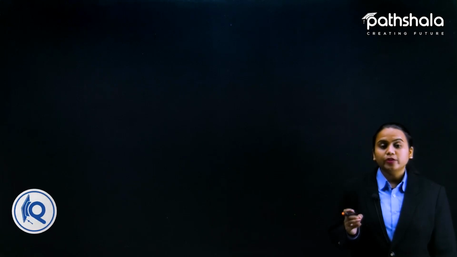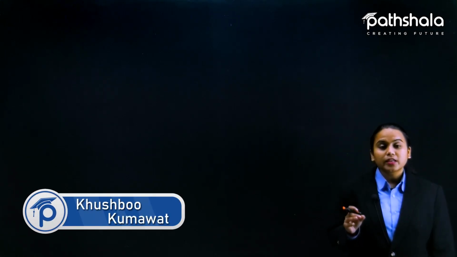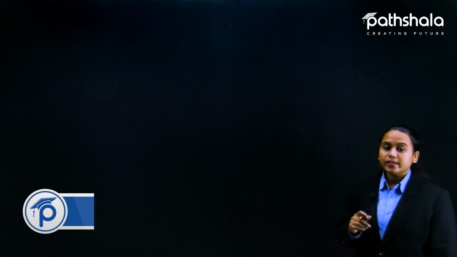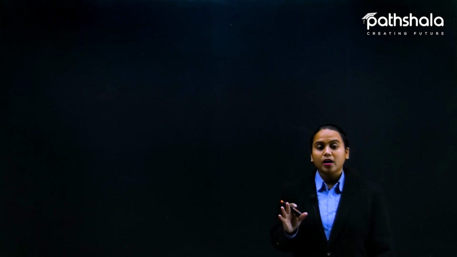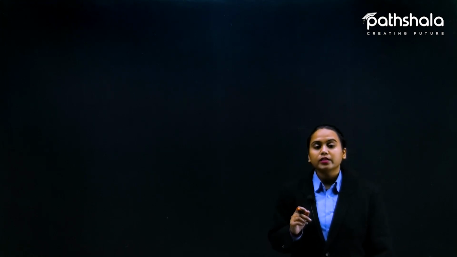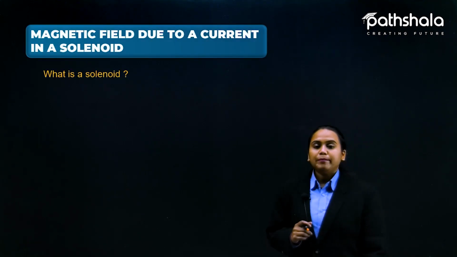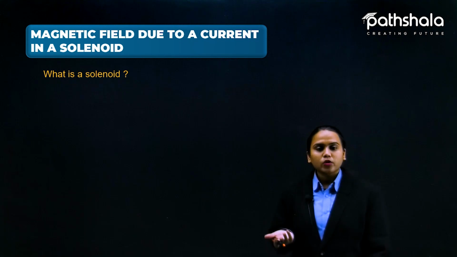Students, we have seen two different types of conductors and their shapes, and accordingly how the magnetic field lines get affected. So now let us discuss the third type of conductor according to which the magnetic field lines are generated, and that is the solenoid. Let me be clear first of all, what is a solenoid?